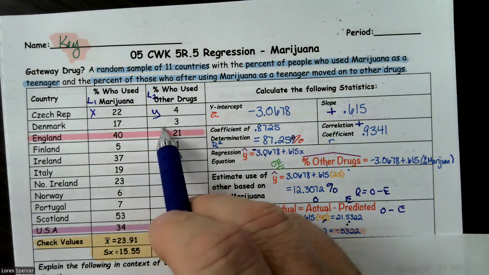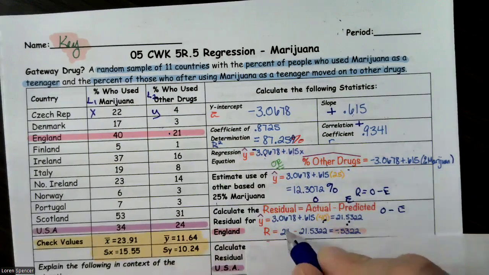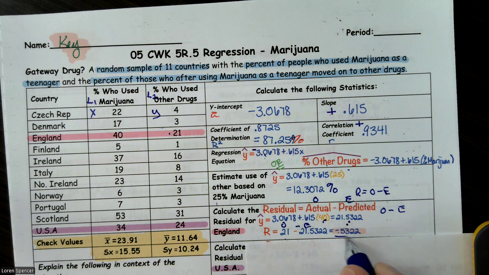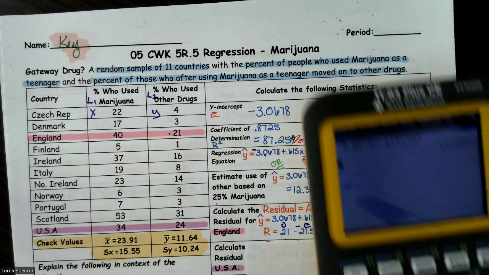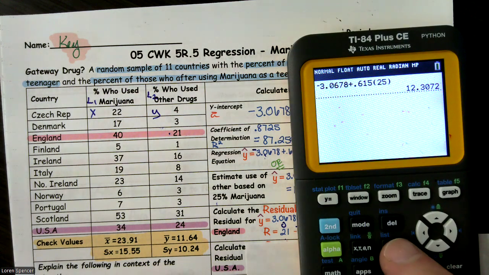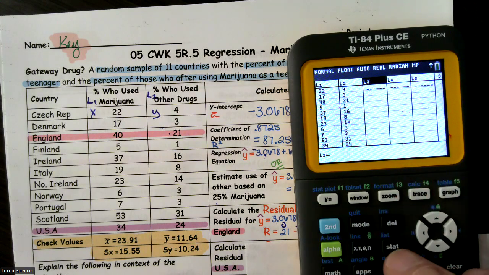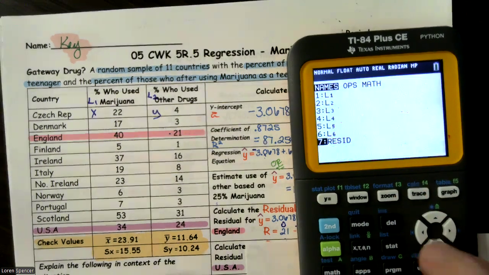My observed was 21, and my expected was 21. We calculated that, and to get this right here is my residual. That said, I could have done this: I could have gone to Stat Edit, all the way to the top of L3, blue stat, and dropped down to RESID.